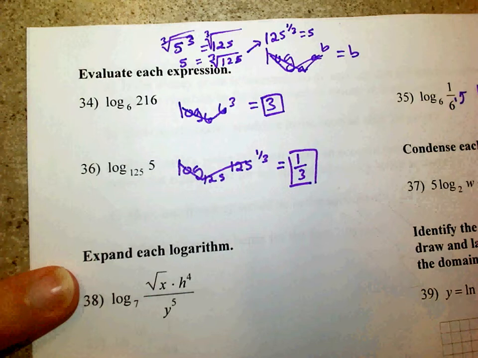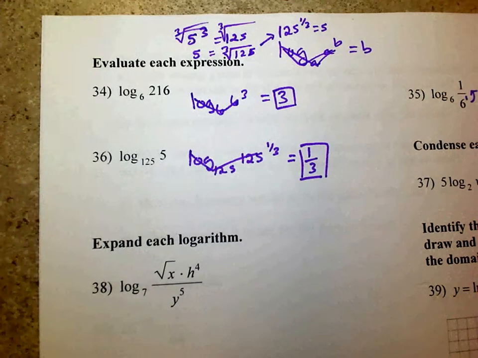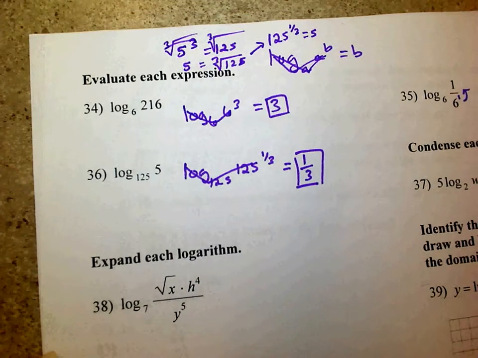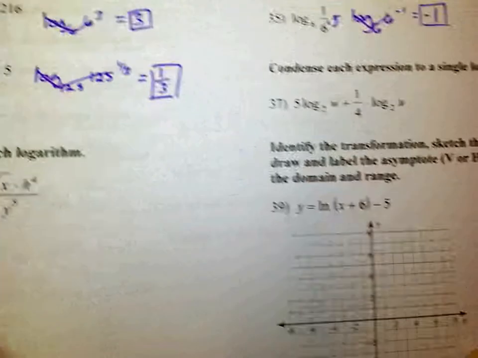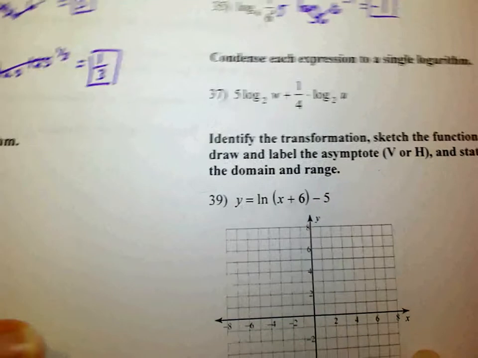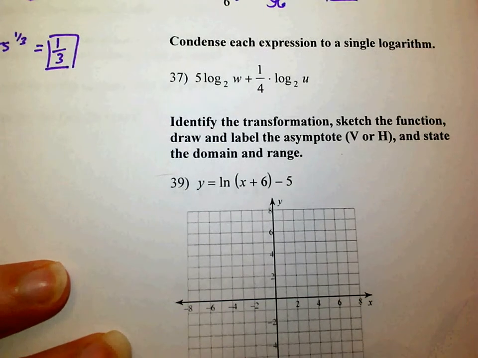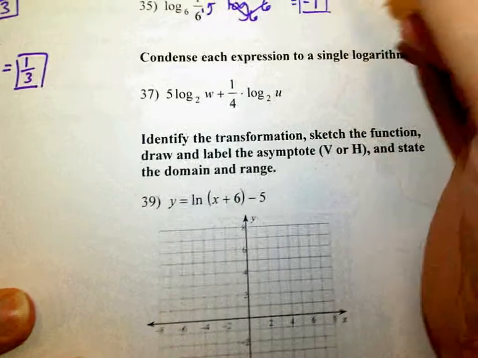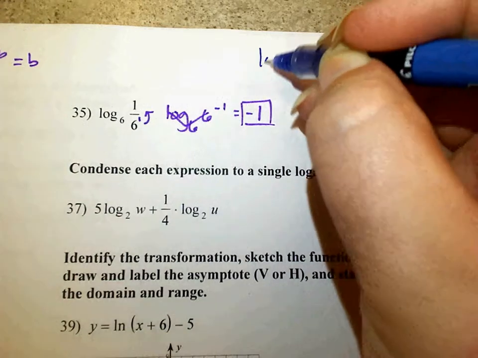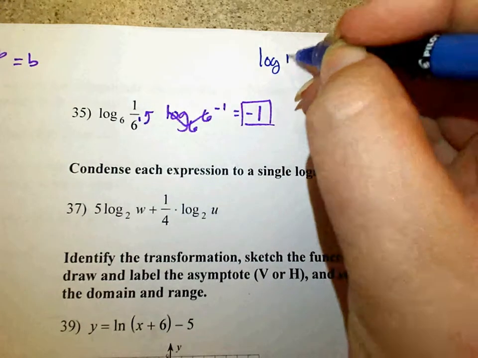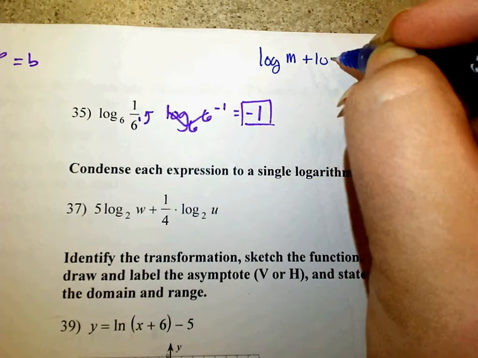Okay, now let's do condensing and expanding, and that'll be the end of part 2. For this, you have to remember a couple of rules. Log of m plus log of n is log of m times n.